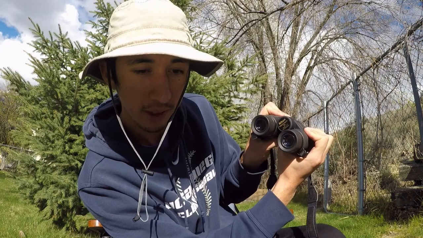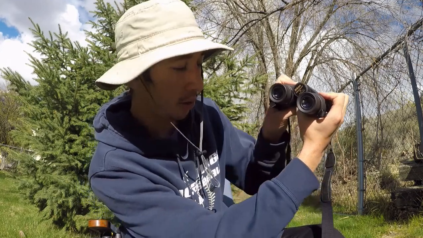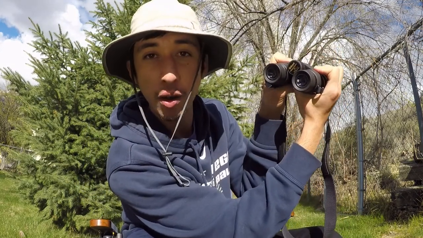The next thing I want to talk about is how to properly hold your binoculars. You want to grab your binoculars with 2 hands, and keep your elbows in. This will keep your arms stable so that you can see your object without moving your hands around too much.